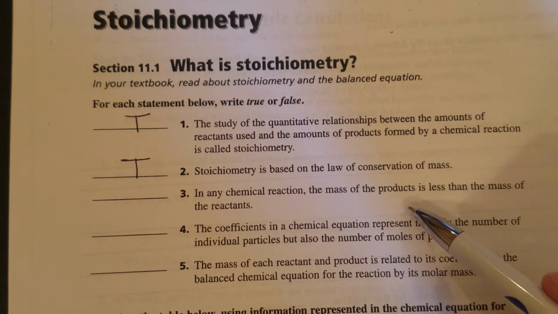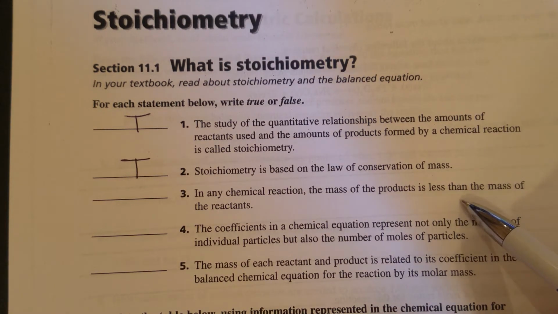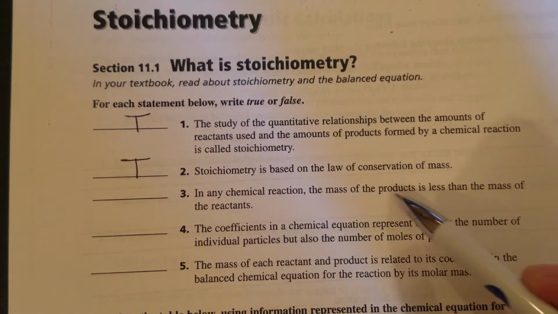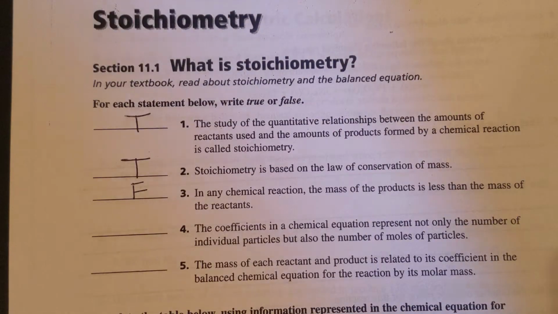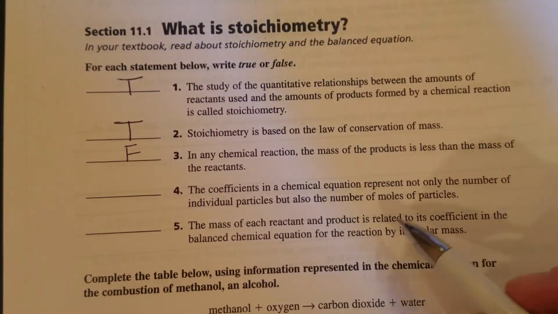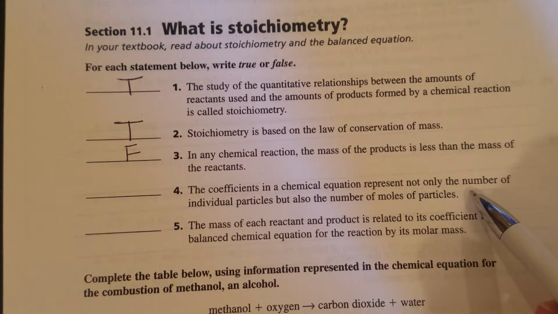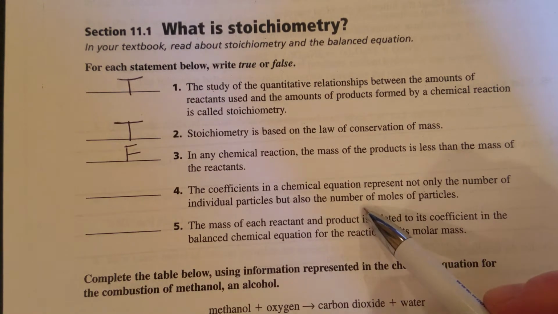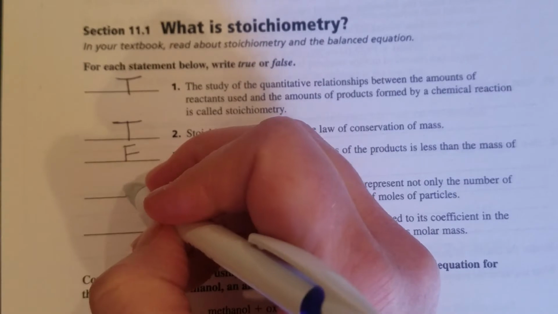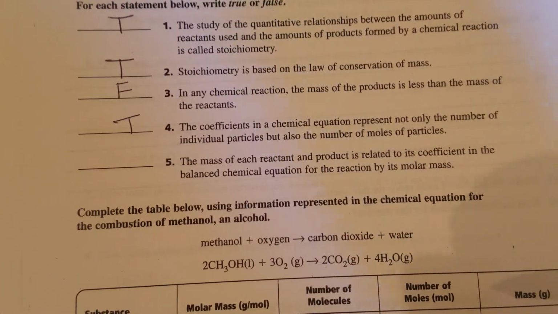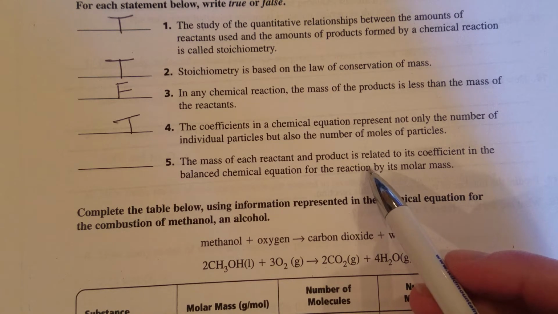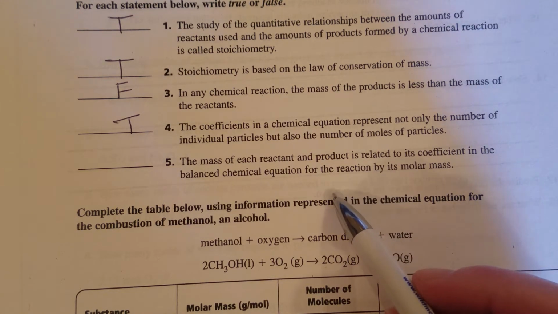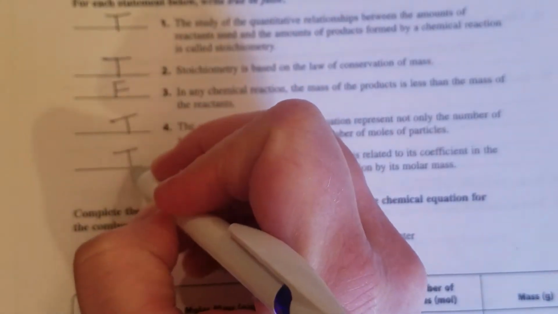In any chemical reaction, the mass of the products is less than the mass of the reactants. We know that's absolutely not true. We follow the law of conservation of mass, which says the masses would be the same, so that's false. The coefficients in the chemical equation represent not only the number of individual particles, but also the moles of particles, and that is indeed true. The mass of each reactant and product is related to its coefficient. If we balance it out, it is related, so that's true.